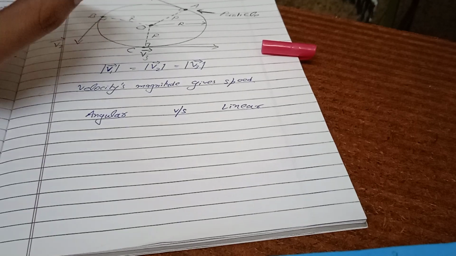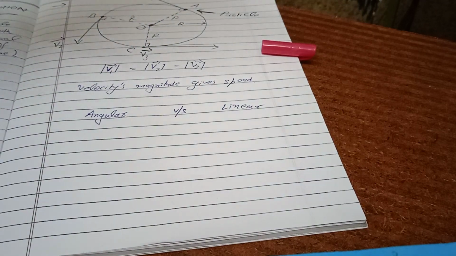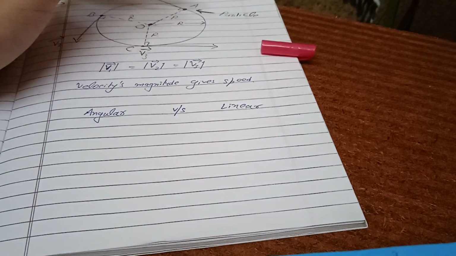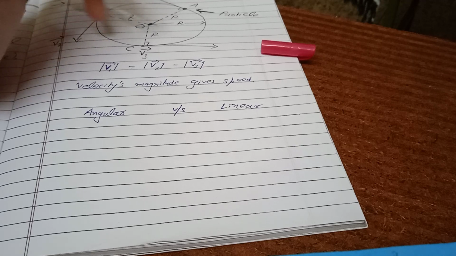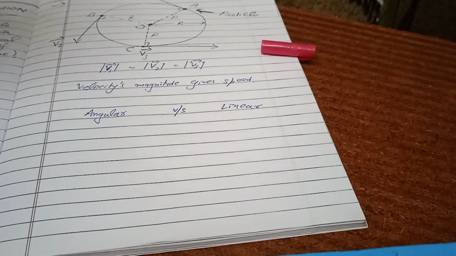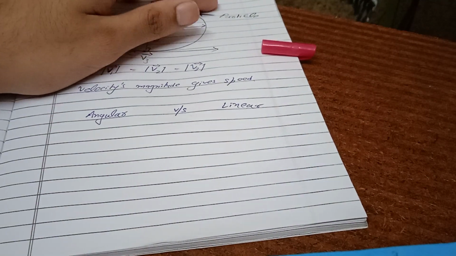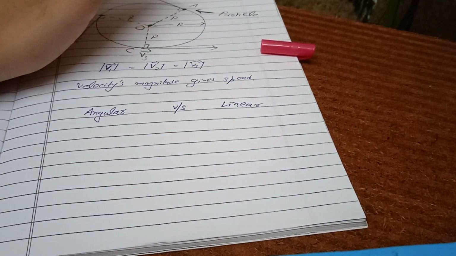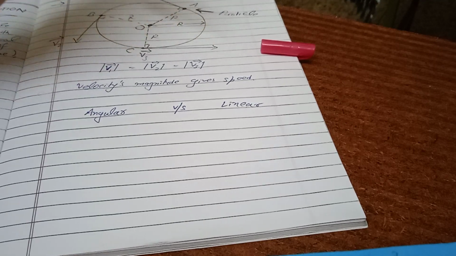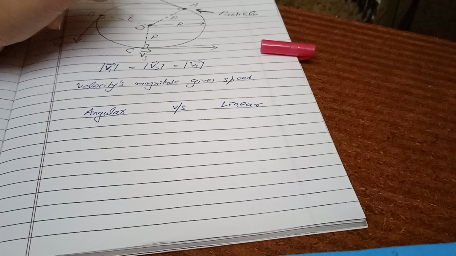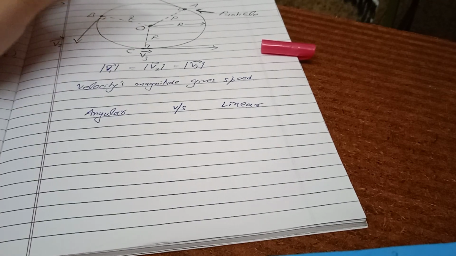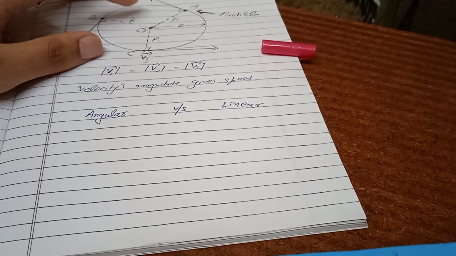The difference is that the word angular gets added in front. For example, angular displacement, angular velocity, angular acceleration and all. Torque, you will study in rotation dynamics, moment of inertia. These are all related to when the body is moving in a circular path. Only in a circular path do these quantities come into play.